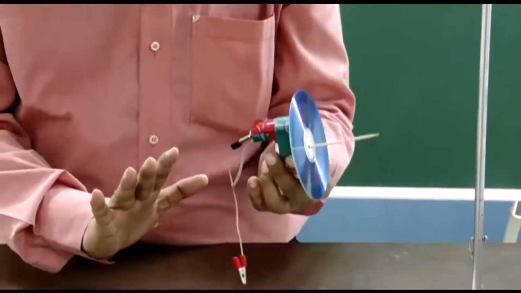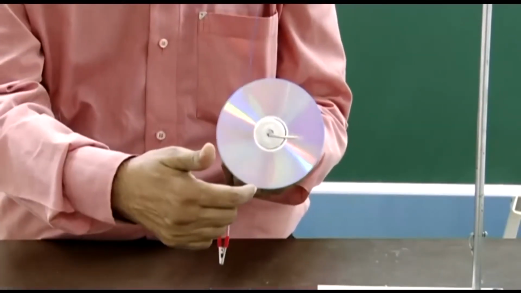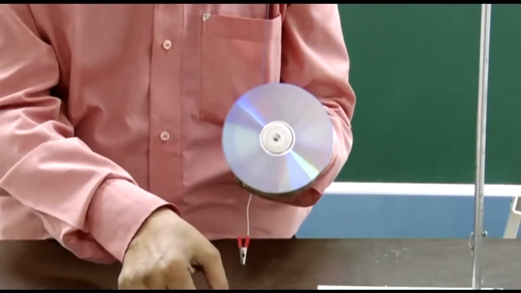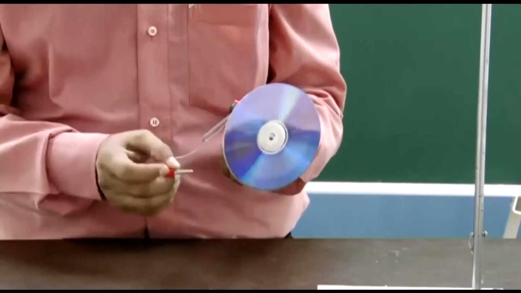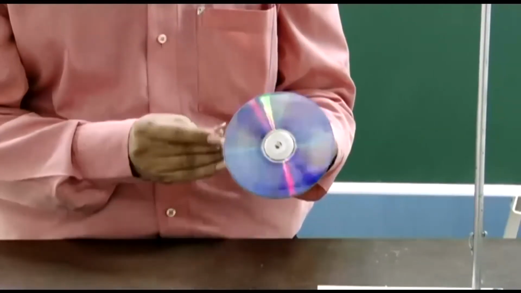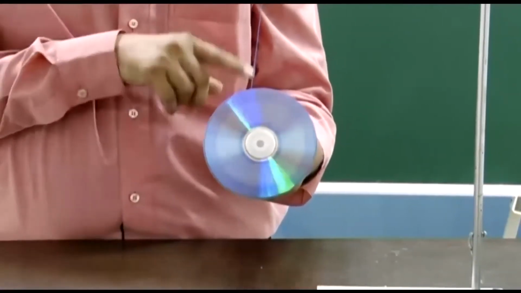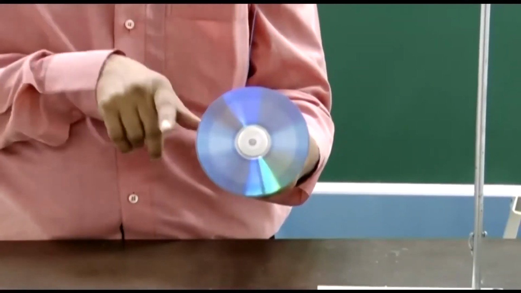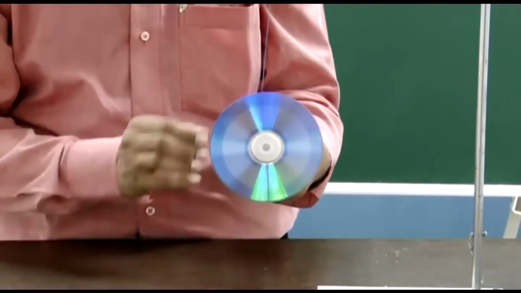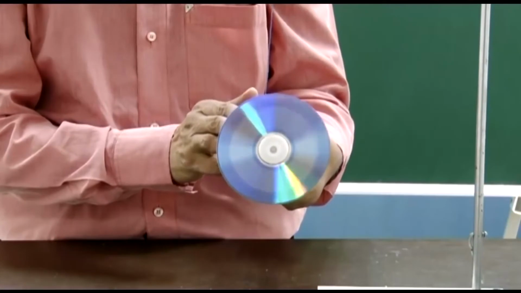Now I will connect this battery to the motor, so that this disc will start rotating. Let me remove this axis. If needed, we will put it back and connect it here, and you watch whether it goes clockwise or anti-clockwise. As seen by me, it is going clockwise, and as seen by the camera, it is going anti-clockwise. So, I am keeping the CD surface vertical and releasing it, and see what happens.